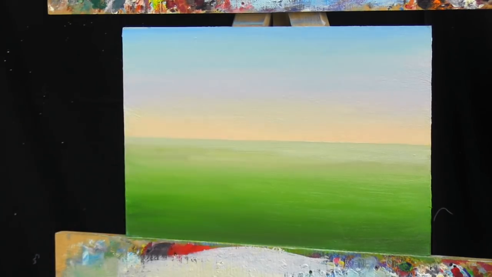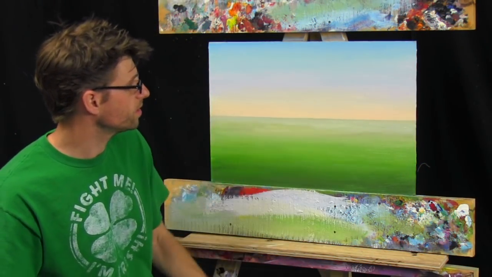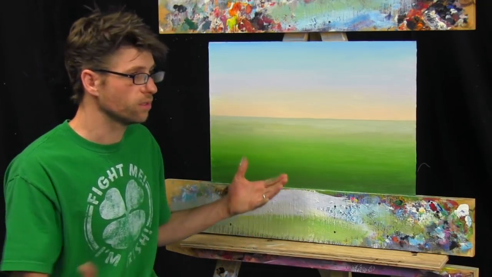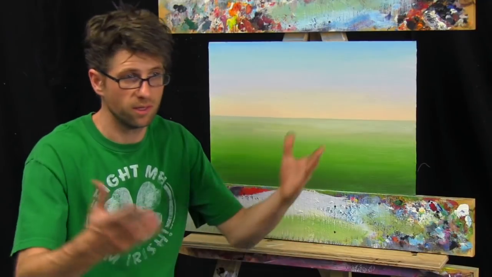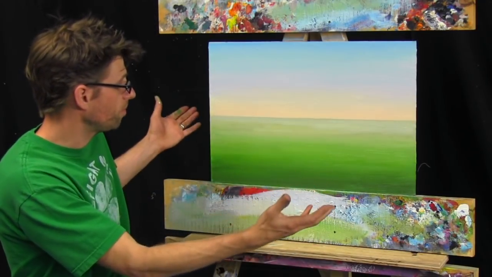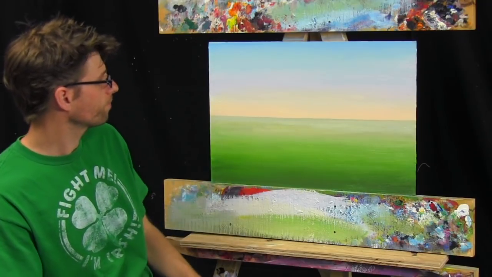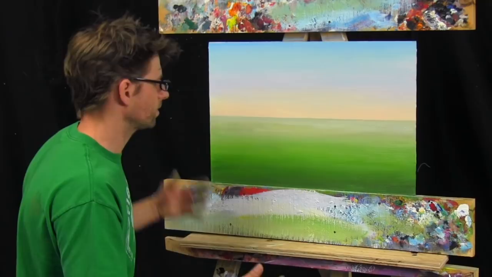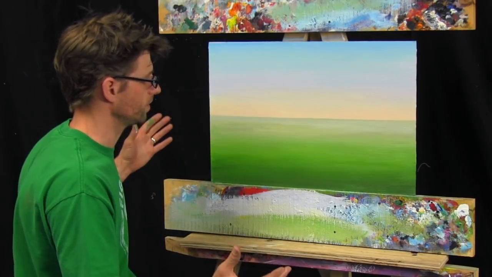I could frame this and hang it on a wall, and I would enjoy looking at it, even though there's hardly any details in this, just because I've learned these rules from observing what happens in nature and used them in my picture to make it a believable picture of sky and a meadow. So now I want to put objects in there. So now I'm going to paint, for starters, maybe a few hills in here.